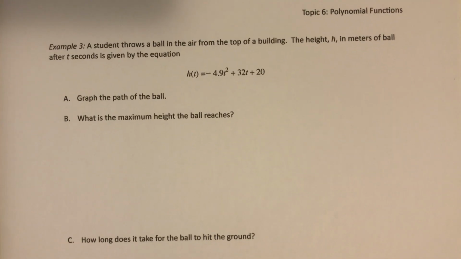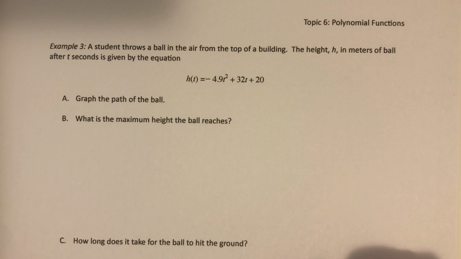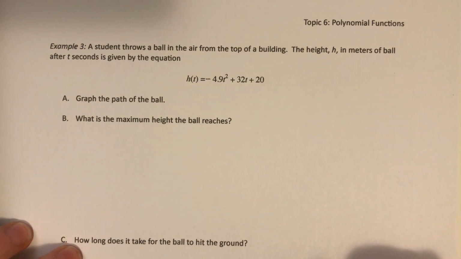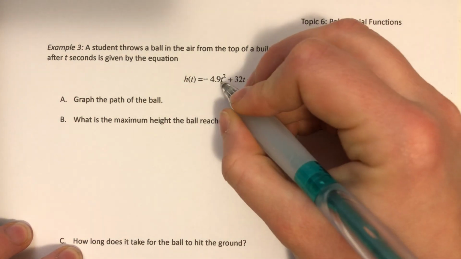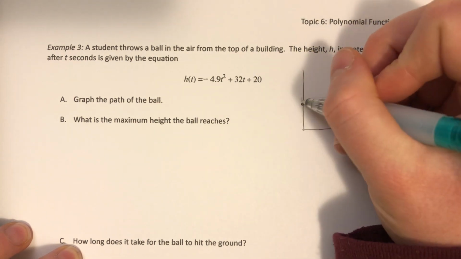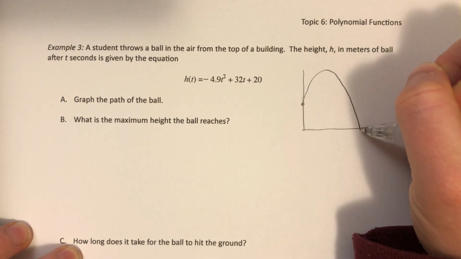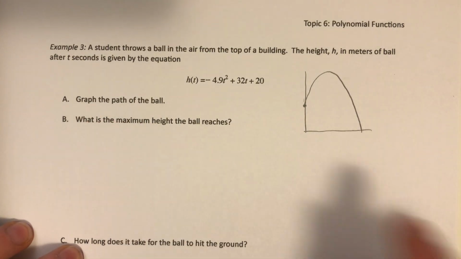And then our last question should look really familiar. So a student throws a ball in the air from the top of the building. The height h in meters of the ball after t seconds is given by this equation. Okay, so what this means, this is a squared, so it would look something like this. So my y-intercept would be at 20. It would go up, and then it would go back down and eventually hit the ground.